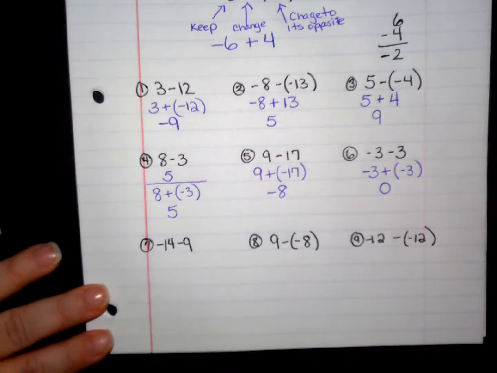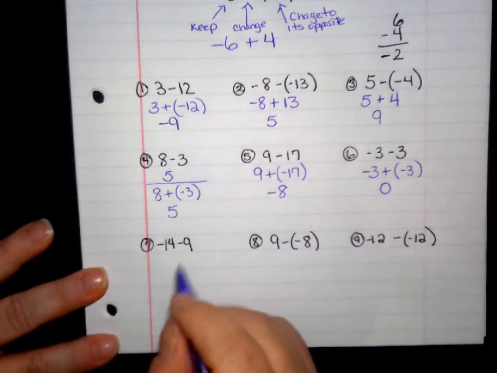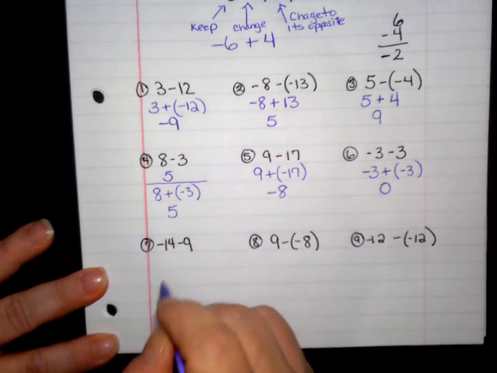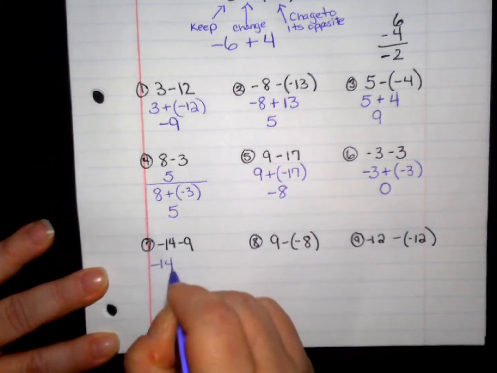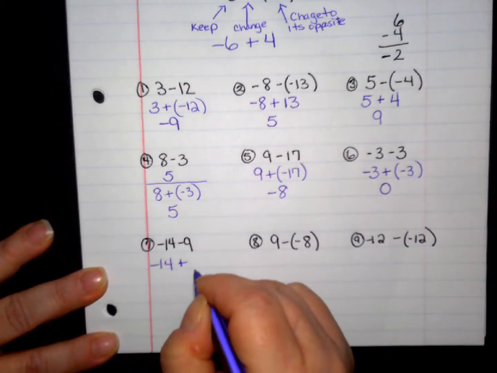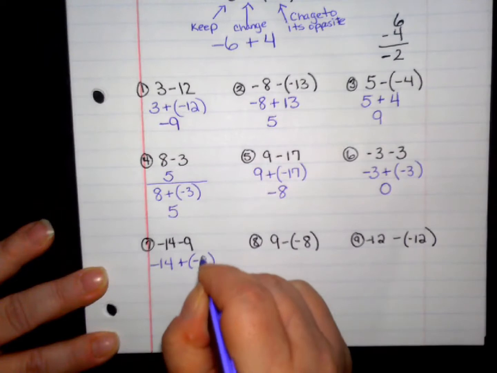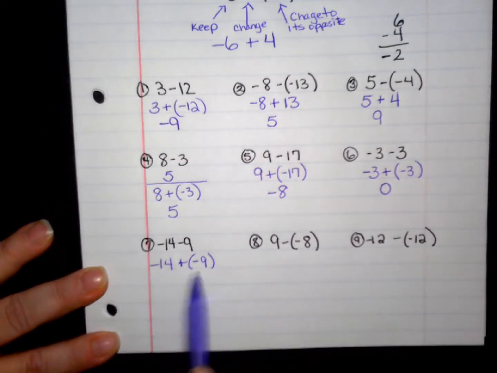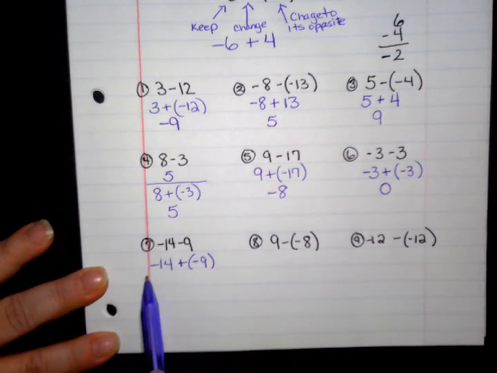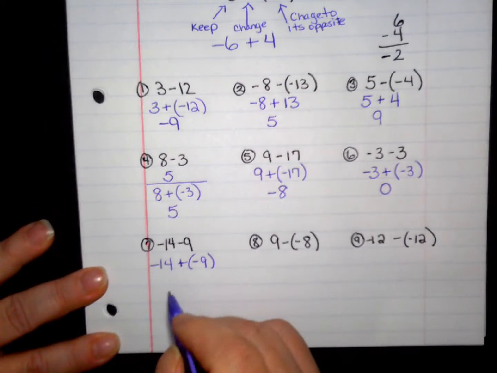All right, so number 7, if you're coming back because you worked on them independently, is keep -14, change to addition, and change the positive 9 to a -9. Now, notice that both numbers are the same sign. This is negative and negative. So when we have the same sign, we just simply add them. 9 plus 14 is 23.